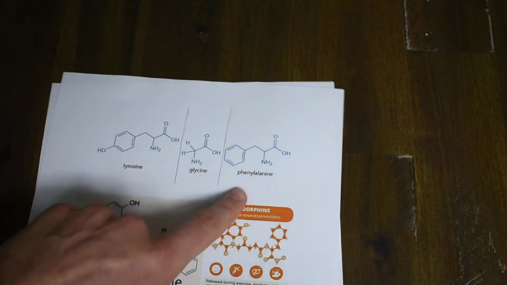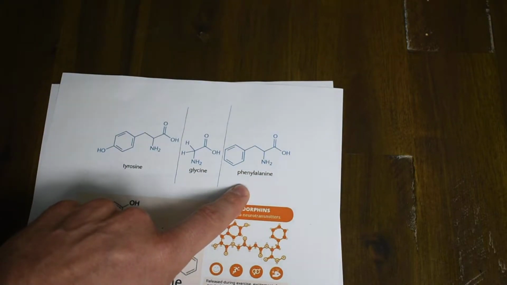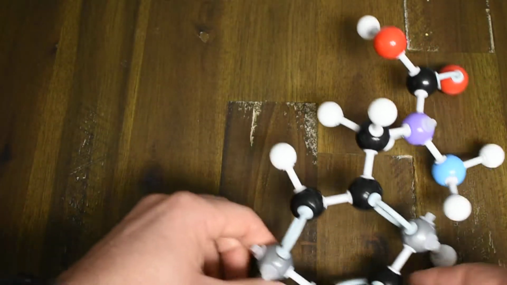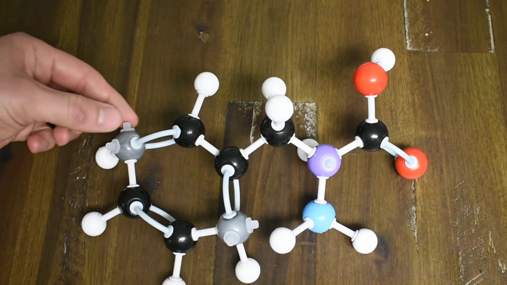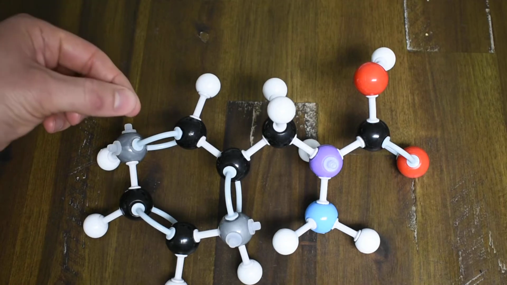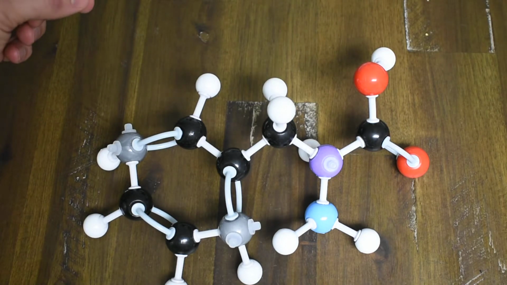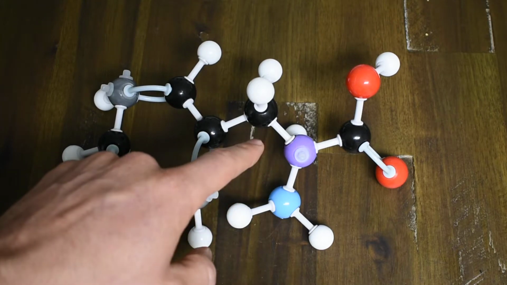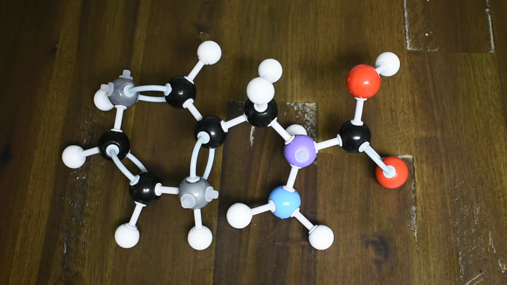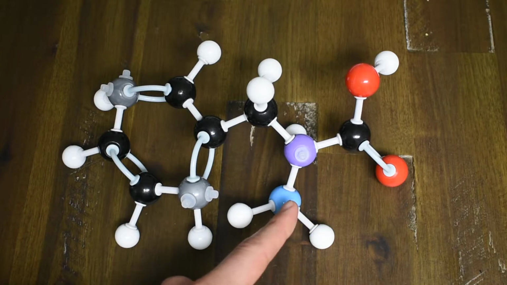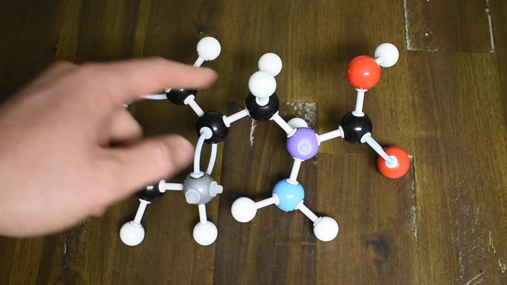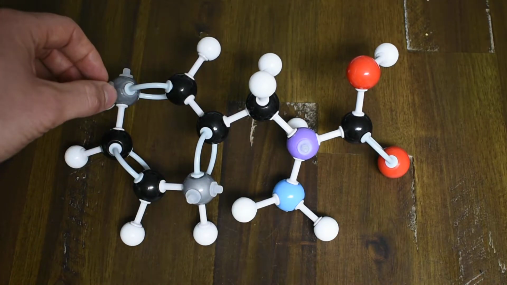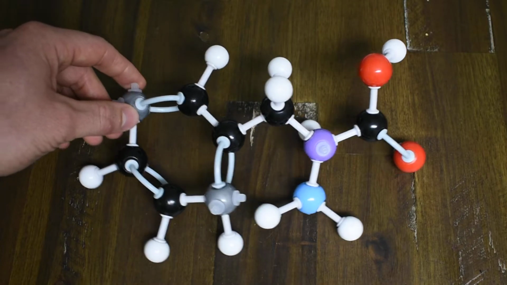And then the last one is going to be this one, phenylalanine. The main difference with this structure is it doesn't have an alcohol group off of the ring. That's the main thing about it. But once again, it does have a chiral carbon because it's attached to four different things. It has the carboxylic acid, the amine, and the R group off to the side of it. And now I'm going to show how these combine together.